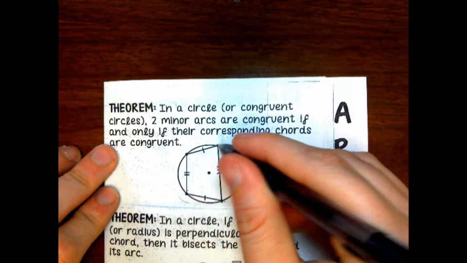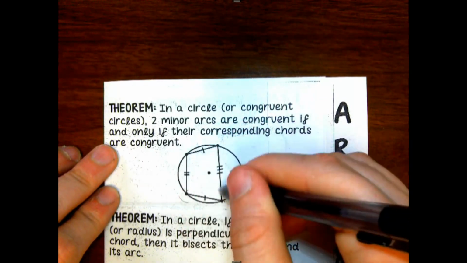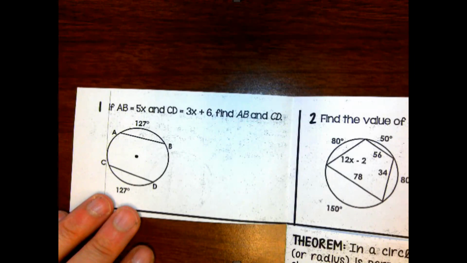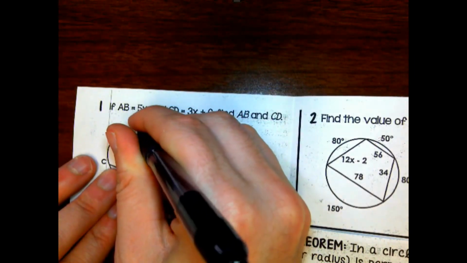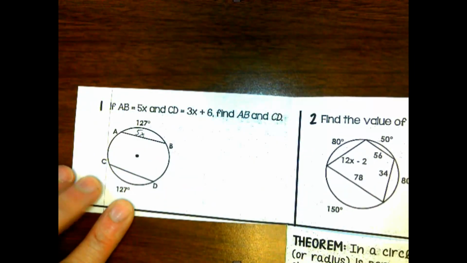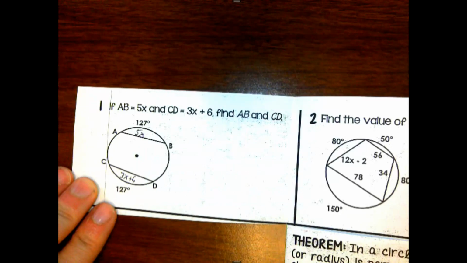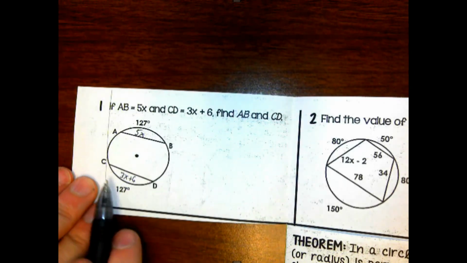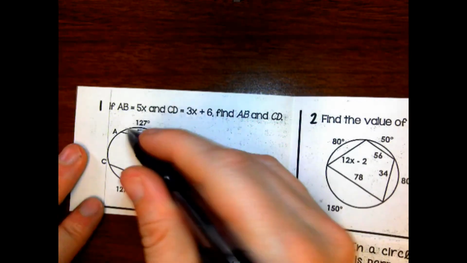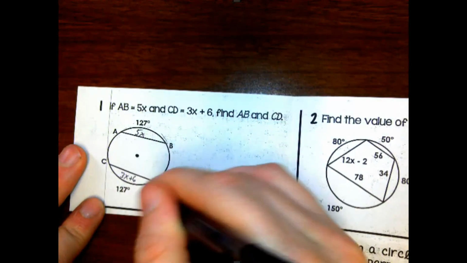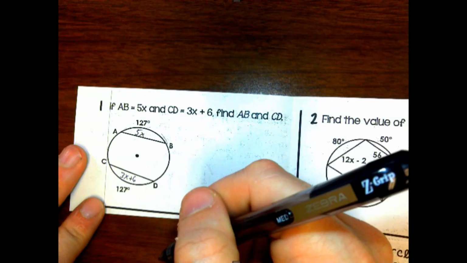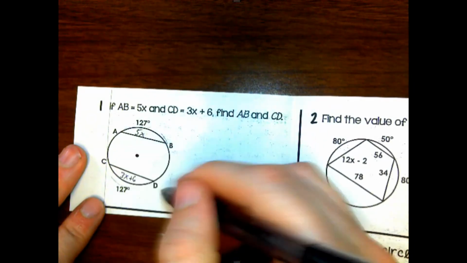This distance and this distance are not the same because these two chords are marked as being different. So if AB equals 5x and CD equals 3x plus 6, find the length of AB and CD. So we can do this because we can see that the arcs from AB and from CD are both 127 degrees. So the arcs are congruent, which means that the chords are also congruent.